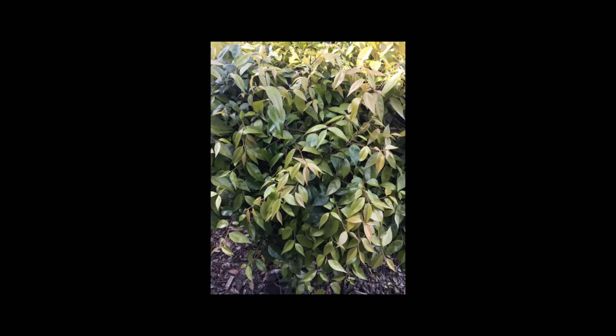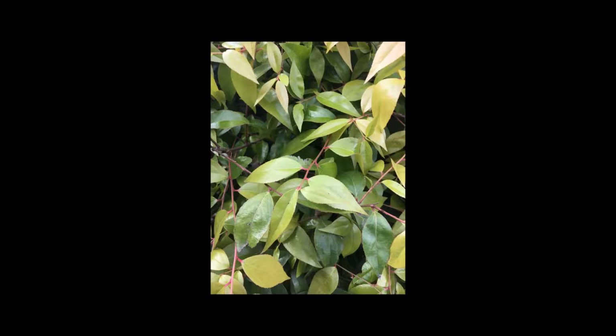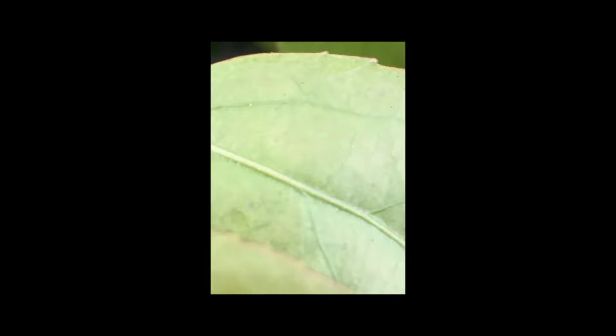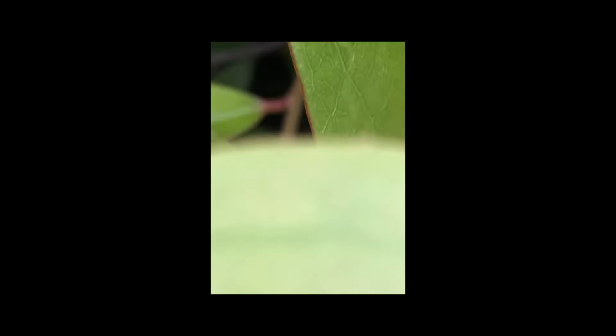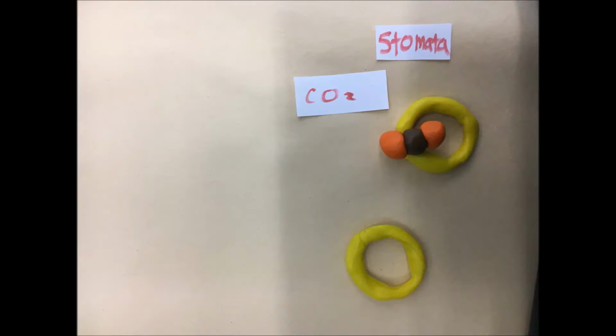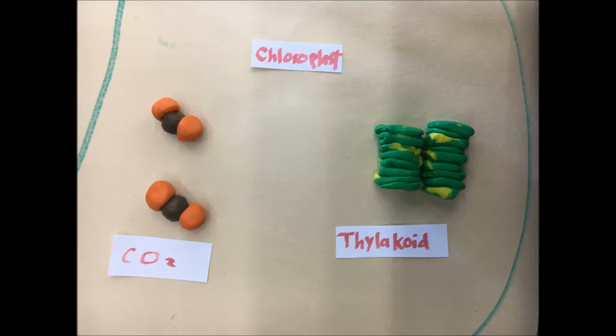Plants provide us with food to eat and oxygen to breathe. They perform this amazing feat by the process of photosynthesis. Let's take a closer look. Photosynthesis requires carbon dioxide, which diffuses into the leaf through small pores called stomata and then enters the cells.